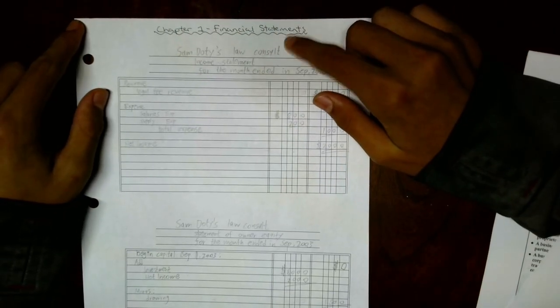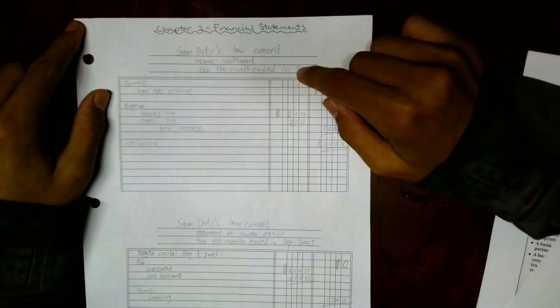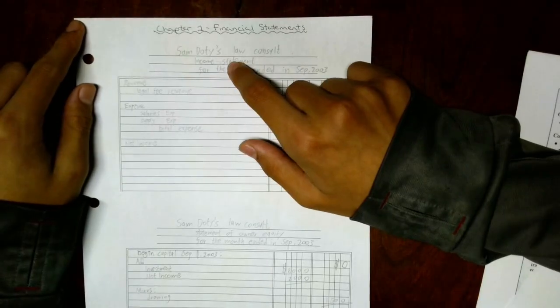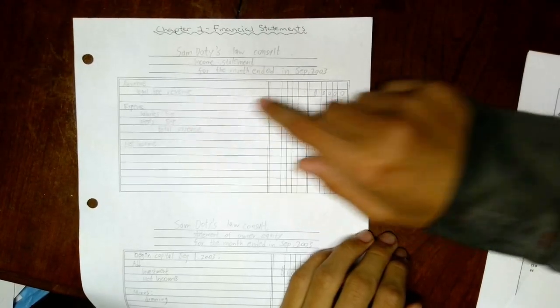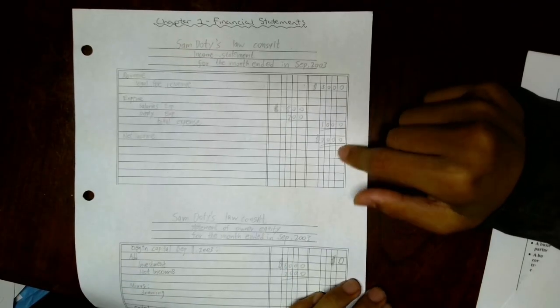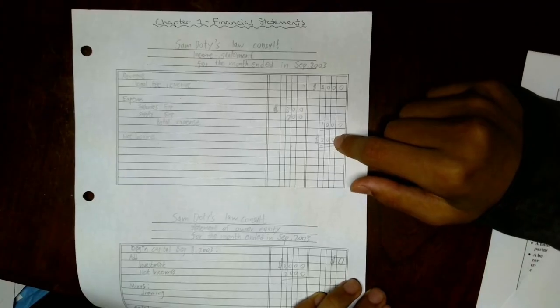So the header and also the name of the statement, and this is for the date or the period. For the income statement, you have the revenue and the expenses. You take revenue minus the expenses, and whatever is left is your profit. If this becomes negative, that means your company is losing money.